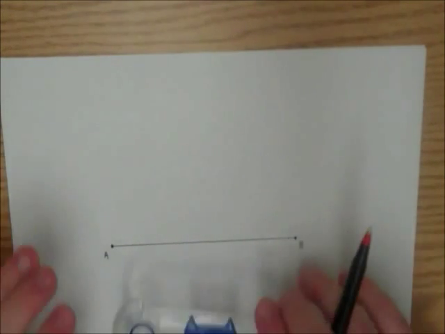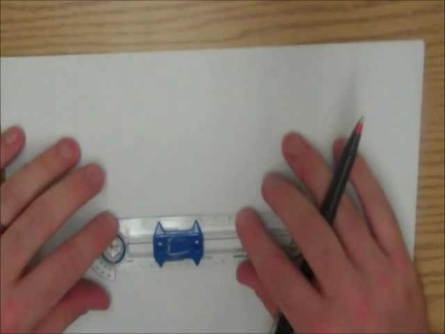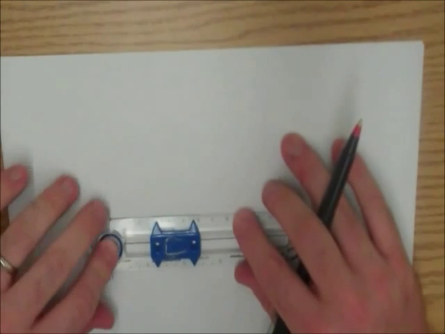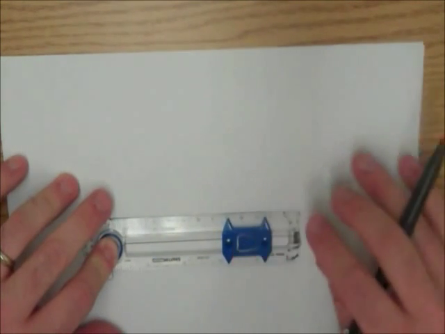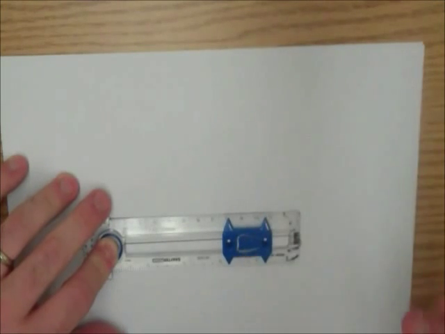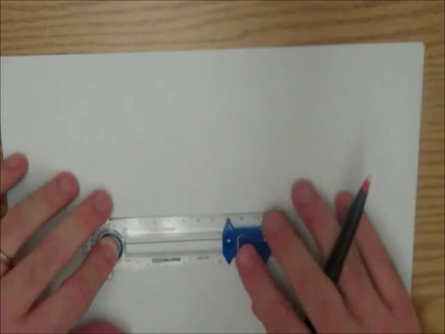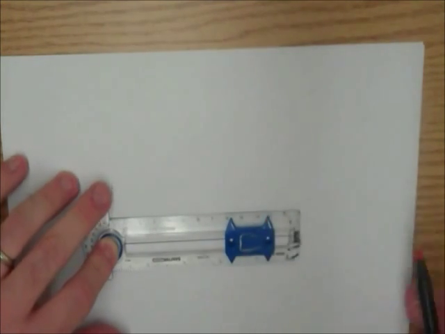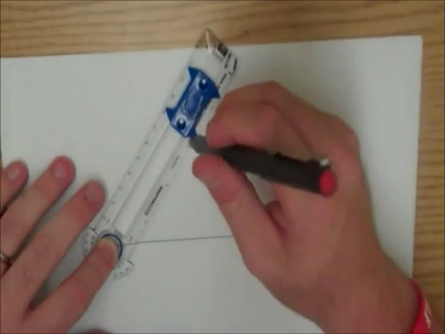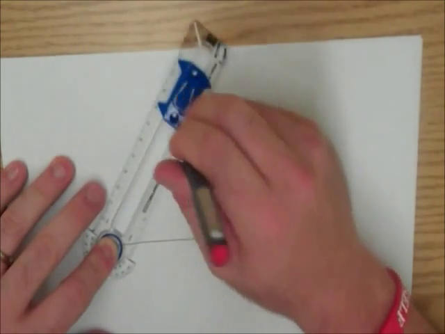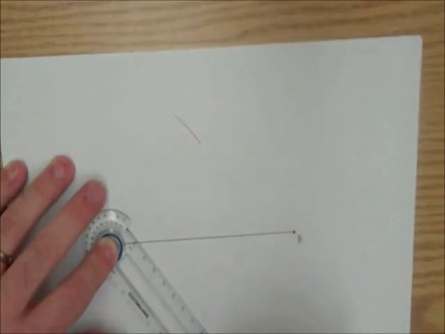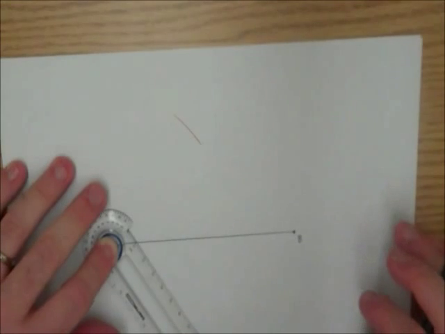So what I'm going to do is put the point of my compass on point A, and open my compass to an arbitrary distance, doesn't matter, as long as it's more than halfway across the segment. That's the only rule. It needs to be more than halfway across the segment. Once I've done that, I'm going to create an arc above and an arc below my line segment.